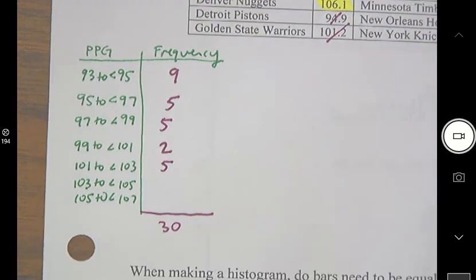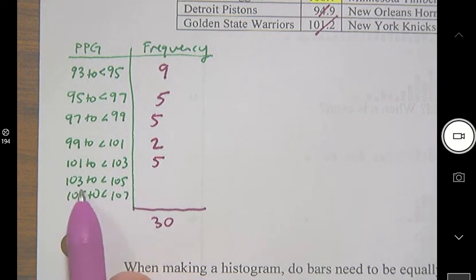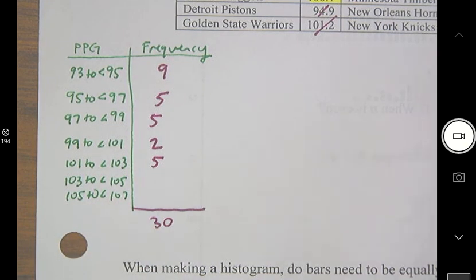Tell me if my numbers look wrong to you. Again, there's a team right at 103.0. You've got to know that they go in this bin right here. 103.0 is included in this group. Take a second, add them up. Woohoo, got them all. Now we actually draw the histogram.